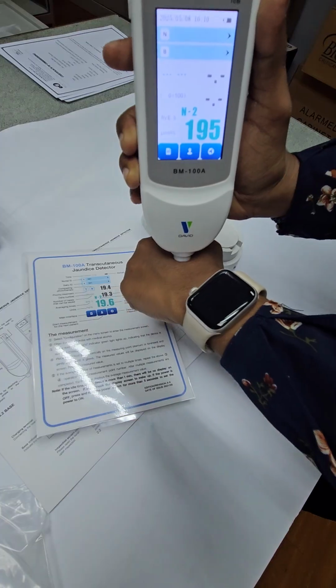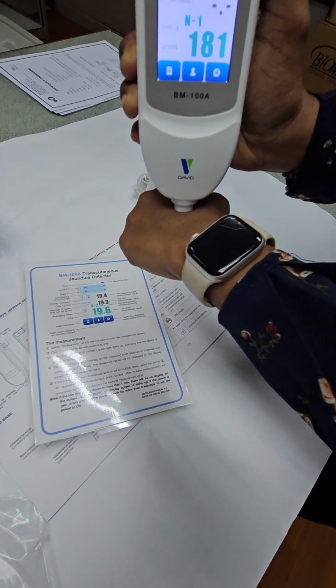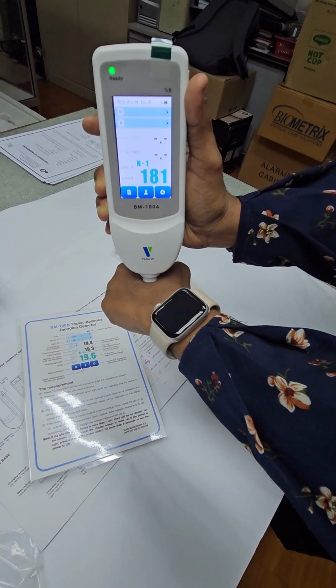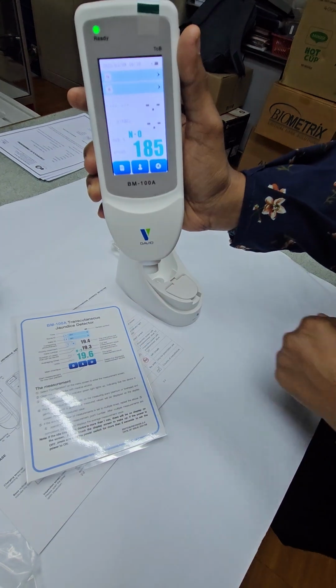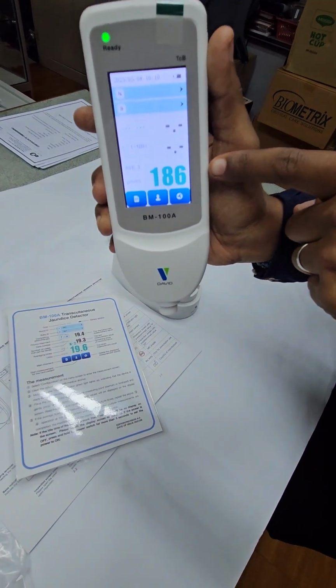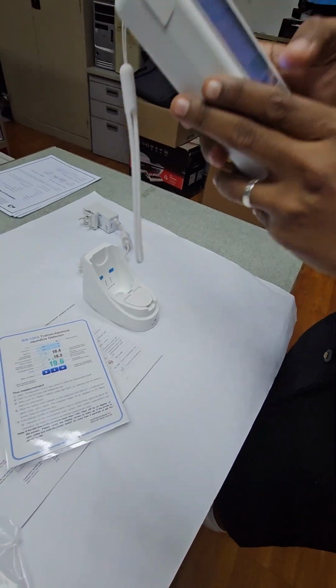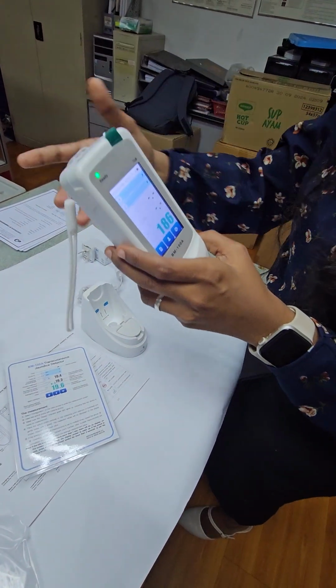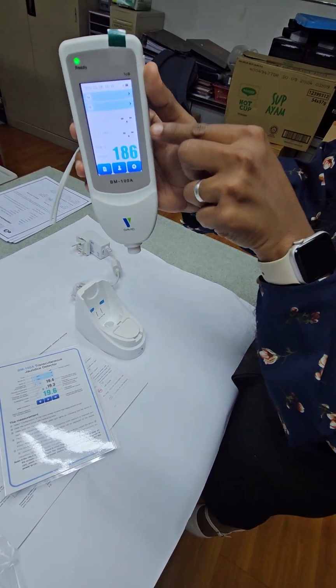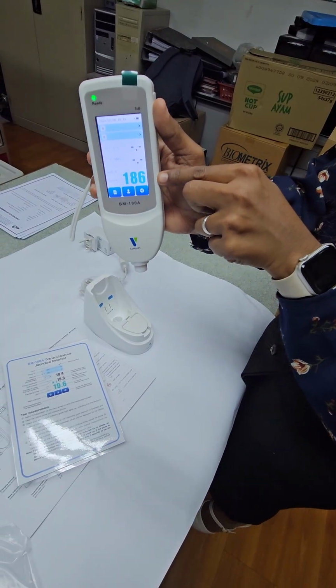Let's say 1, 2, and 3. So this is my average. The memory will store the average number. So if there's another new patient, then my result will go up, and the new patient's result will be at the bottom.